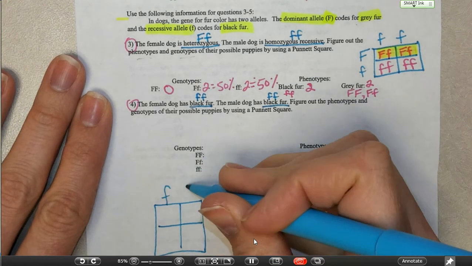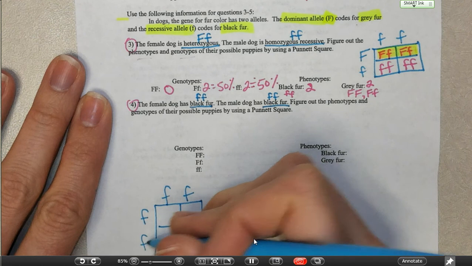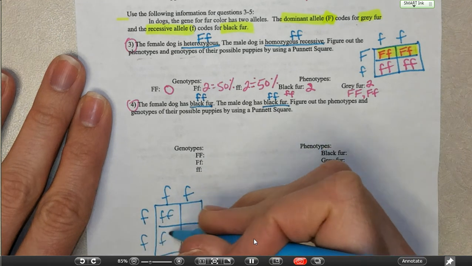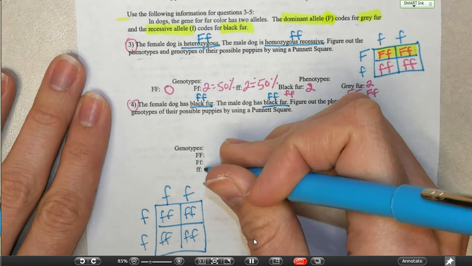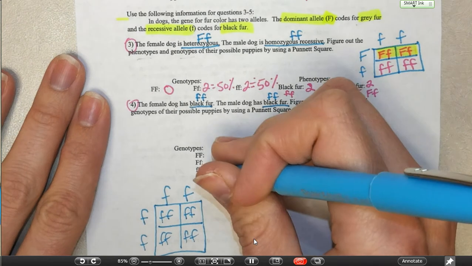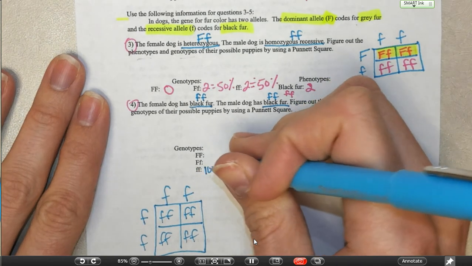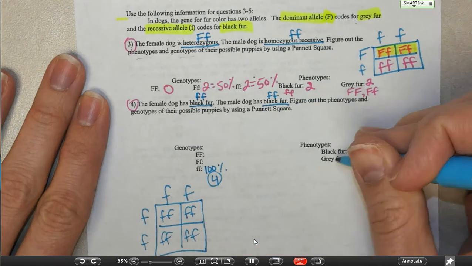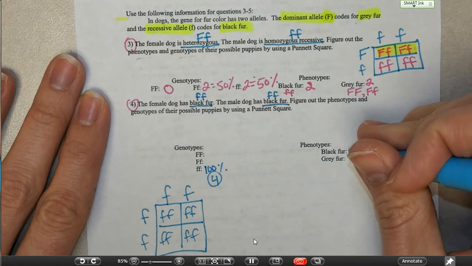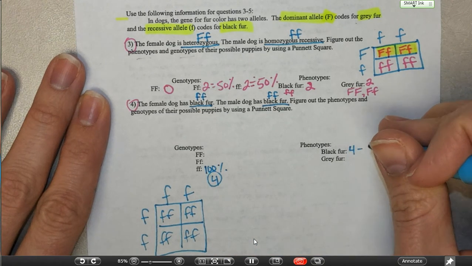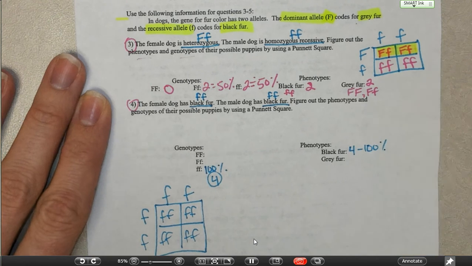When they're all dominant genotypes or all recessive genotypes, that makes your Punnett square fairly easy. And so this one's going to be, let's see, 100% or all 4, okay? And then they say they're black fur, they're all lowercase. Again, 4 or 100%.